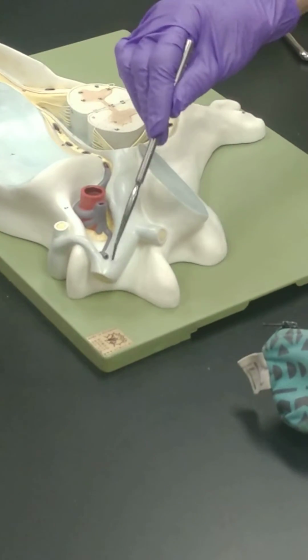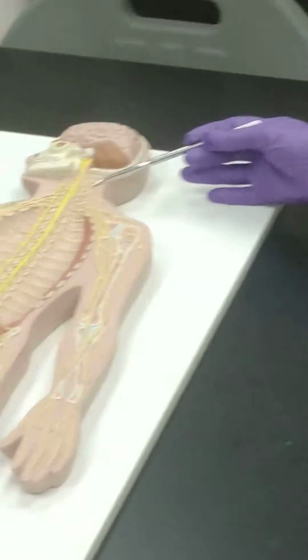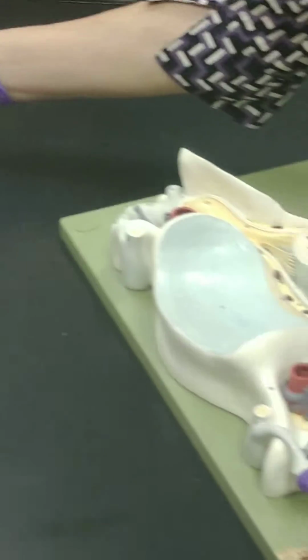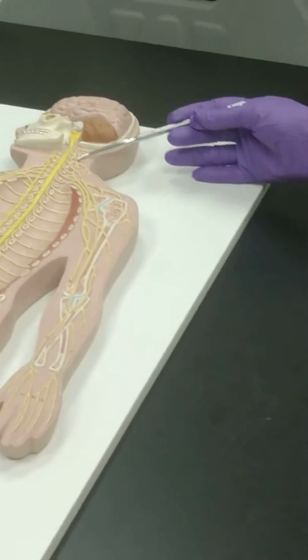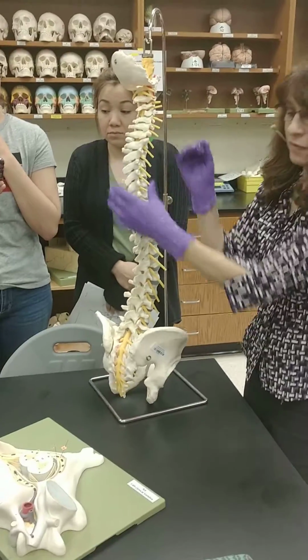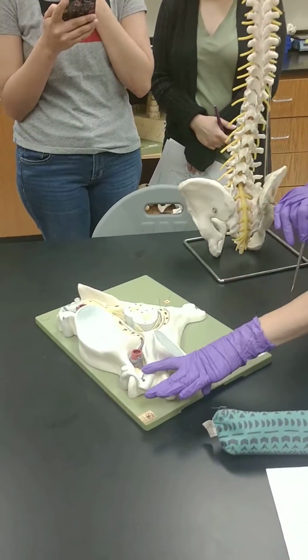And this ventral ramus right here is the same as over here, right? This is going to form those plexuses. So this ventral ramus here and this are the same thing, right? Here on this model, they just cut off right here. They just cut off where the spinal nerves are. They didn't even show those branches. They just cut off there.